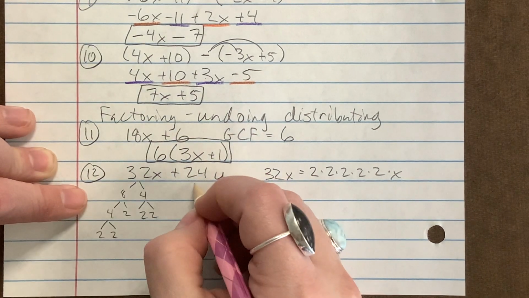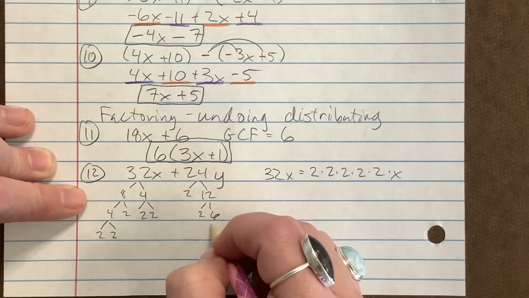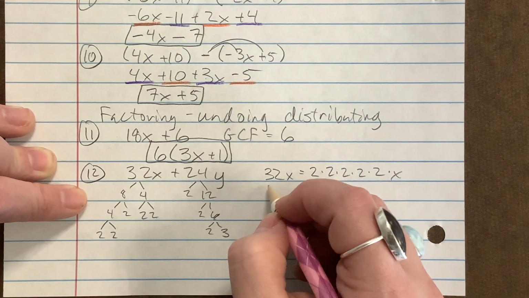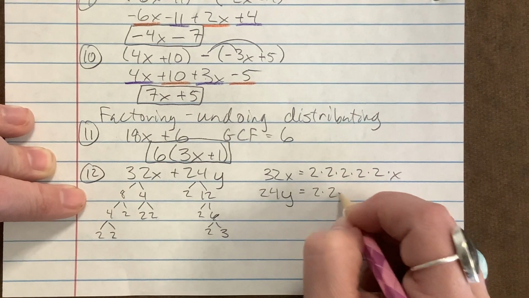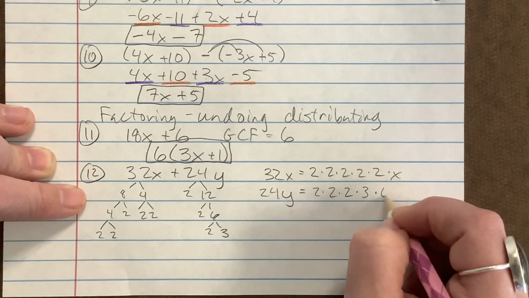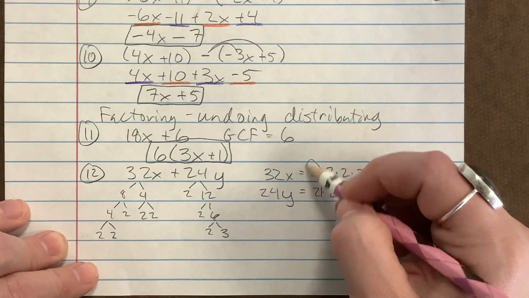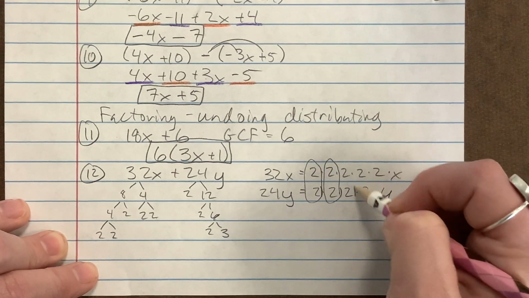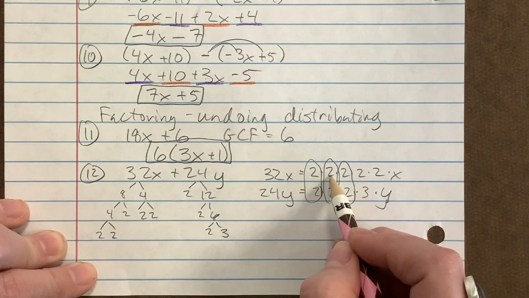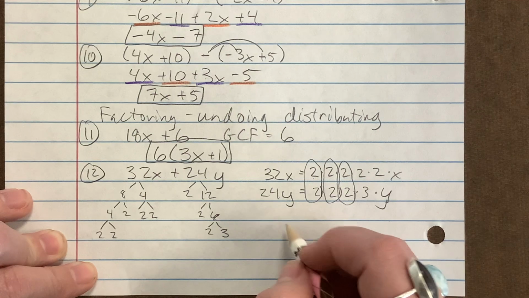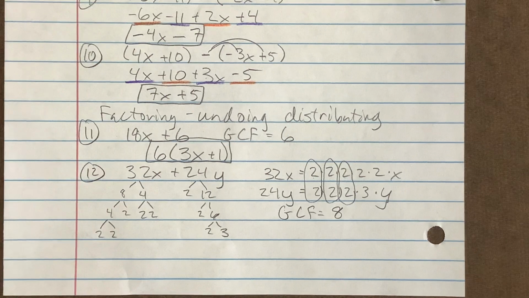All right, and then 24, it's 2 times 12, 2 times 6, and 2 times 3. So 24y is 2 times 2 times 2 times 3 times y. Then we'll circle our pairs. That's a pair of 2's, that's a pair of 2's, and that's a pair of 2's. Nothing else matches. So 2 times 2 is 4, times 2 is 8. The greatest common factor is therefore 8.